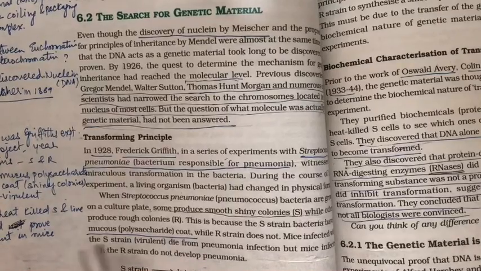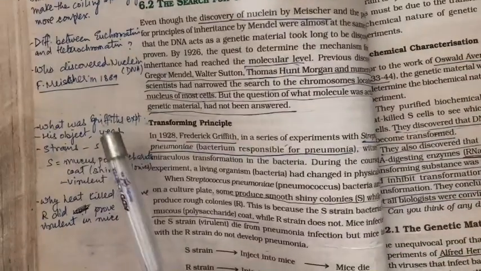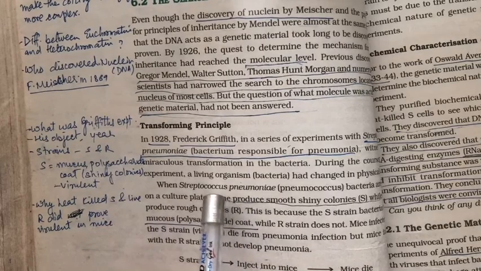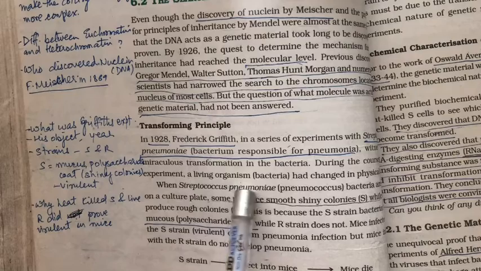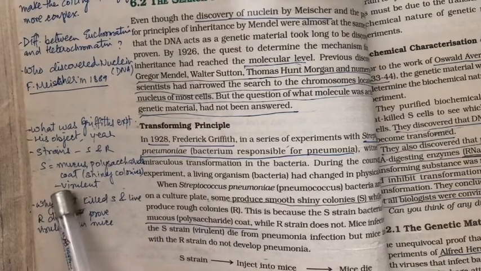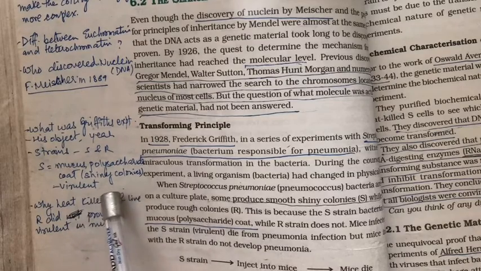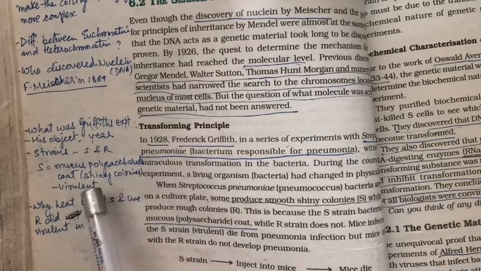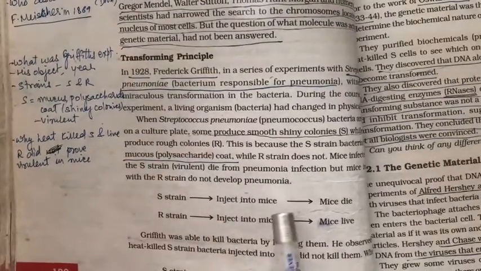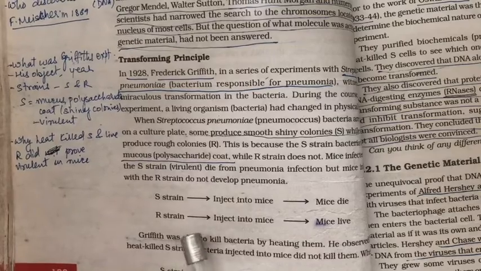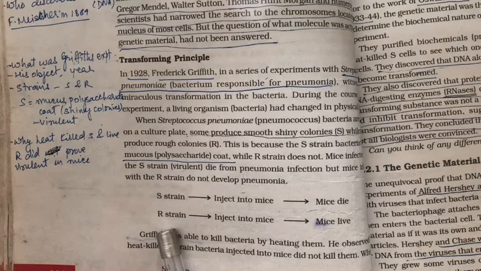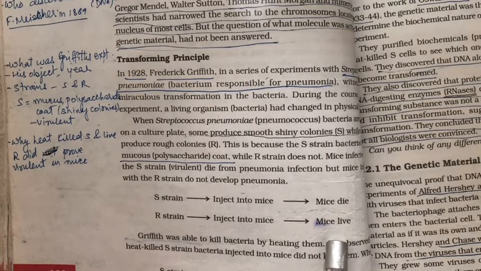So what you need to learn is the Griffith experiment. What was his object? He was basically a microbiologist working on this bacteria Streptococcus pneumoniae. It consisted of S and R strains, and the smooth colonies are because of the mucus polysaccharide coat, the shiny colonies, and this was virulent. Now what he did was, he prepared injections of the S strain and R strain and injected them into mice. When the S strain was injected, the mice died, whereas when the R strain was injected, the mice lived.